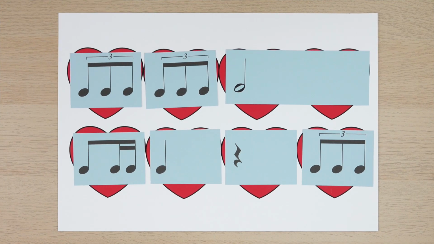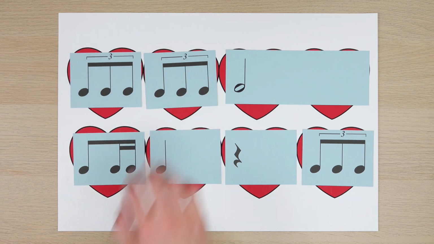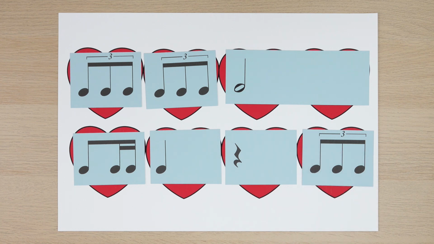My final challenge for you today is to try to perform this rhythm by yourself. You can use food words if you want, or our traditional rhythm words. Triplet, triplet. Okay? Pause the video and see if you can perform this rhythm on your own, and then press play and we'll try it together.